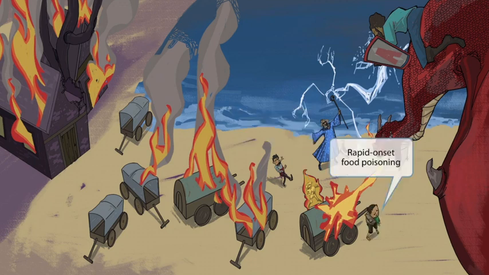Now we've added a guy vomiting to the image. He's obviously a bit overwhelmed by this whole situation, which is understandable. A dragon is trying to destroy him with fire. Anyways, we've included this guy to help you remember another toxin-mediated disease, which is rapid onset food poisoning. This occurs due to ingestion of a preformed heat-stable toxin, which is also known as enterotoxin. The toxin has a short incubation period of about 2 to 6 hours, after which the individual will develop non-bloody diarrhea and emesis. So, guy vomiting for rapid onset food poisoning.